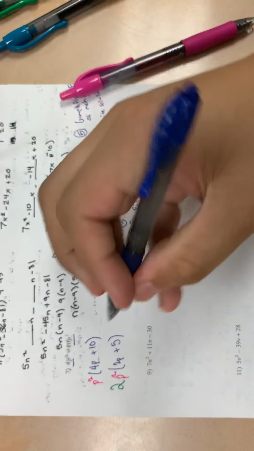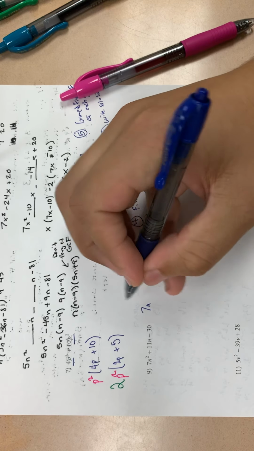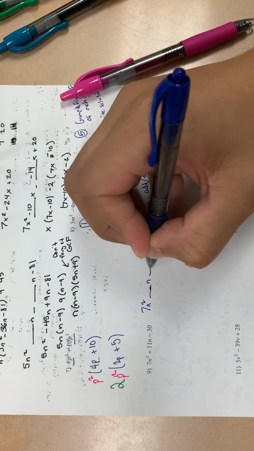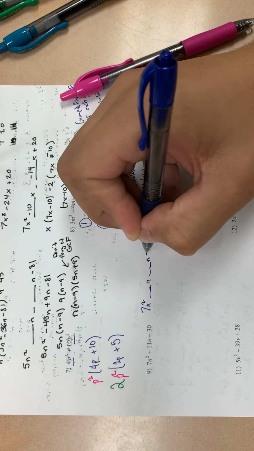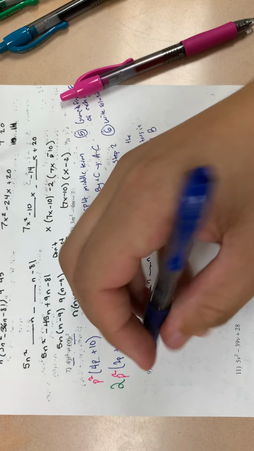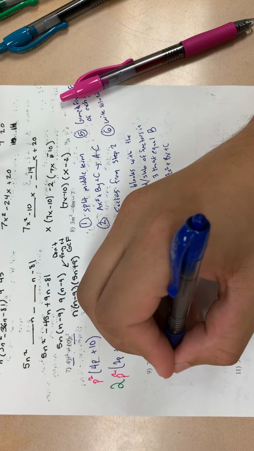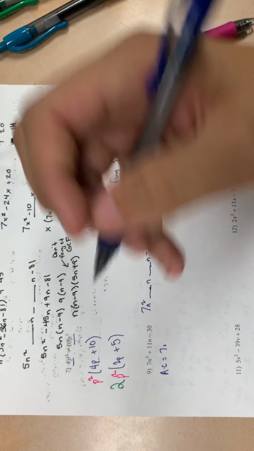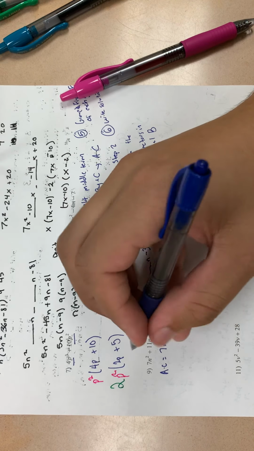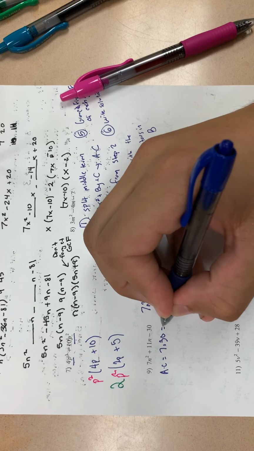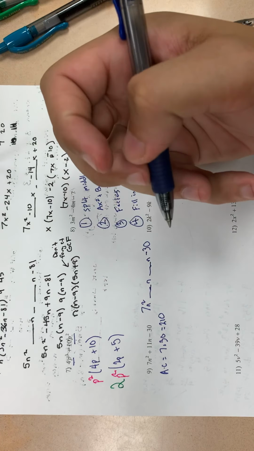Remember our first step is to split the middle term, 11n, into some n plus some n minus 30. The next thing we have to do is take a times c. Well, a this time is 7 and c is 30. 7 times 30 is equal to 210.